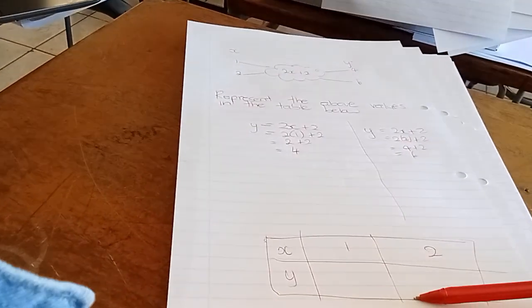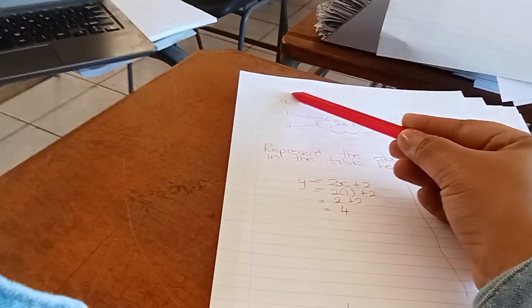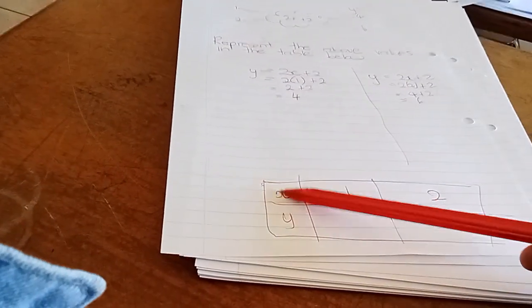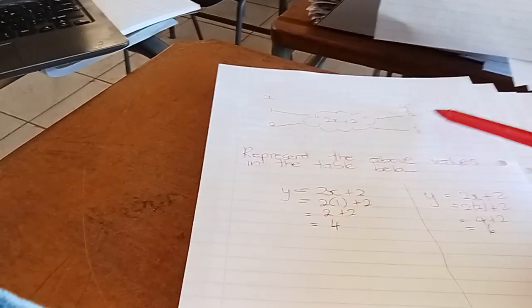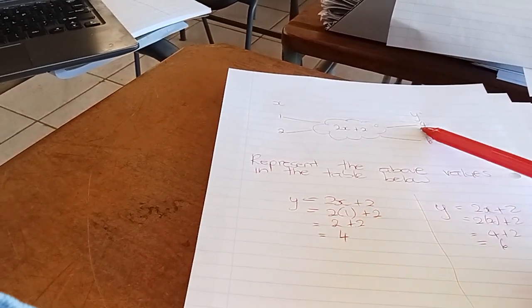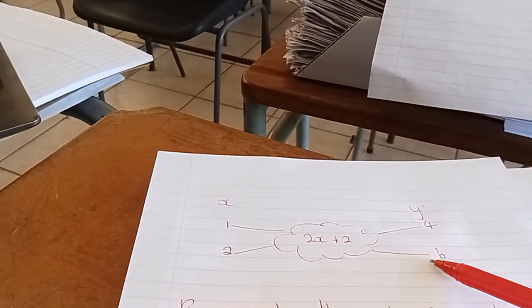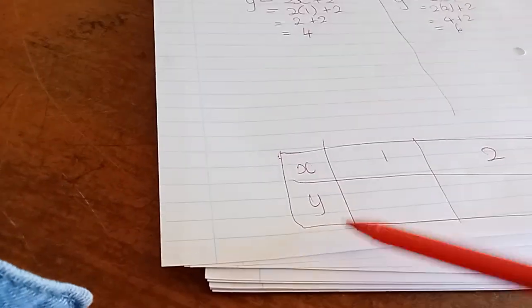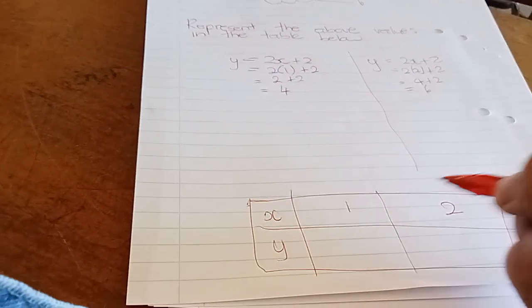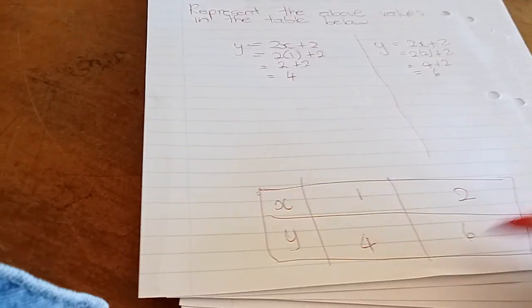If we look at the flow diagram, our x values are 1 and 2. In the table, our x values must also be 1 and 2. If we go back to the flow diagram, we can see that our y values are 4 and 6. So in the table, our y values must also be 4 and 6.